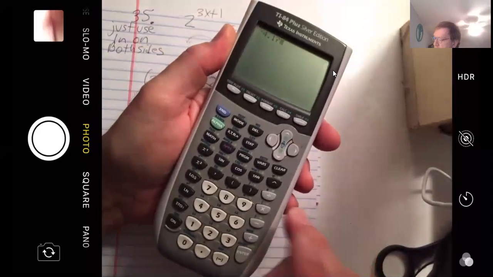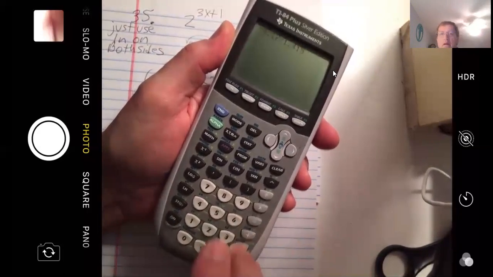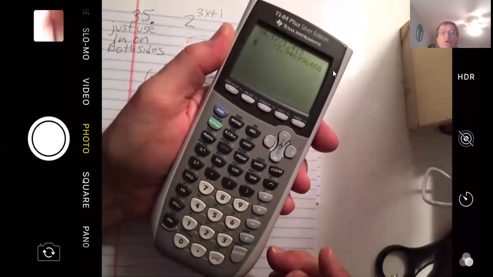Negative 4.17 divided by 1.415 is negative 2.947, we'll call it.